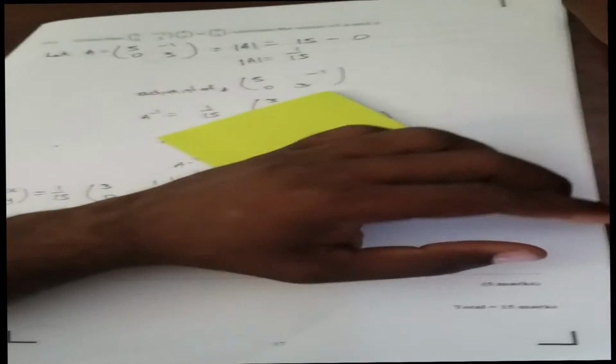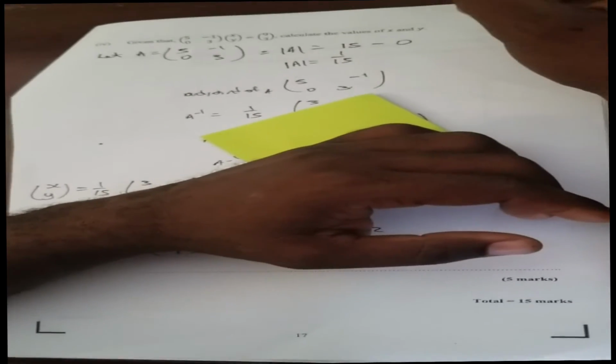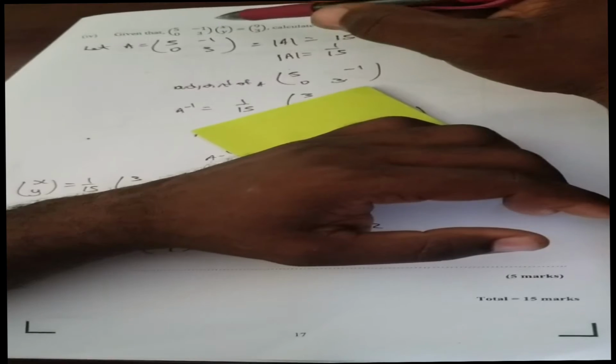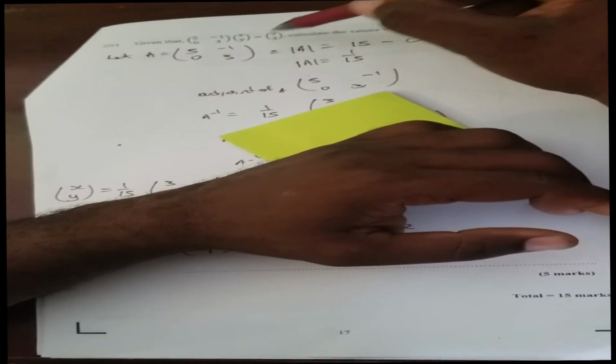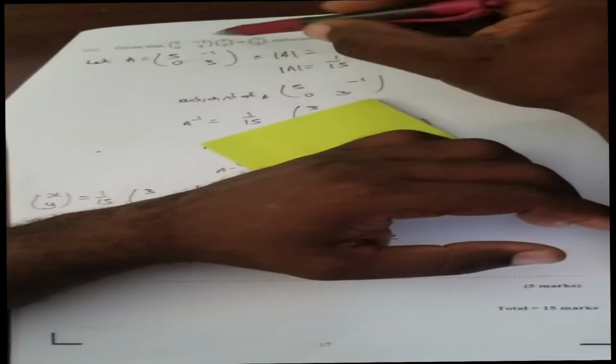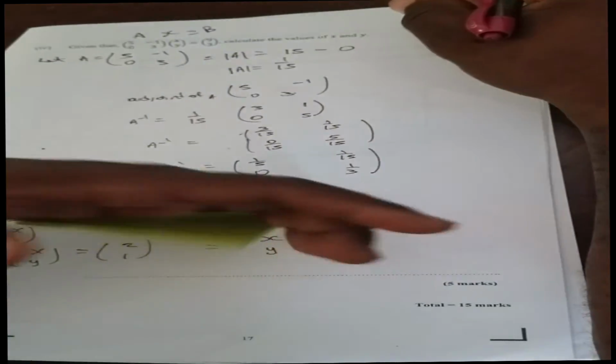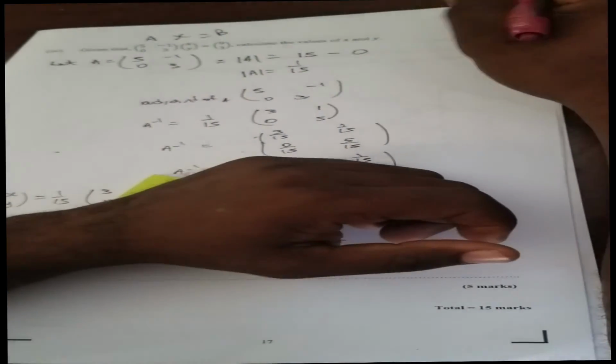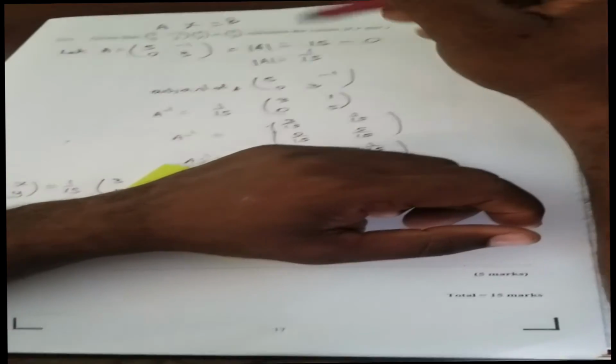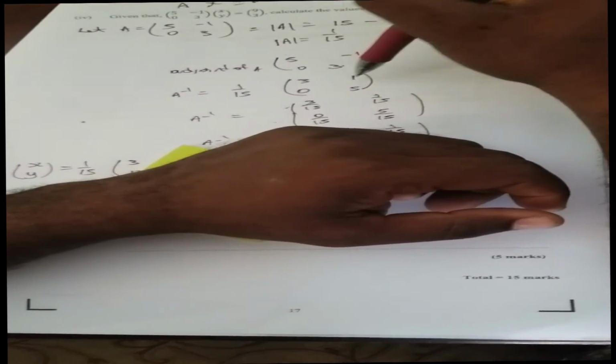All right, additionally now, we are given this question. It says, given that 5, negative 1, 0, and 3, and x and y, we're going to find the values of x and y. So it will be in the form Ax equals B. Yes, that's the form that it is in. In order to do this, we can still apply the inverse and find it.